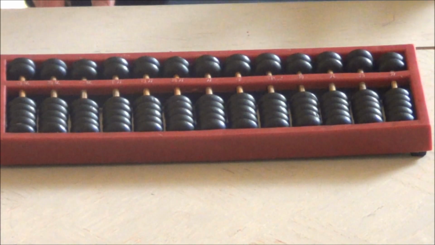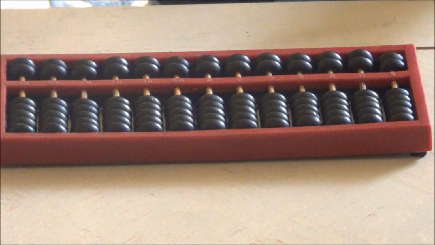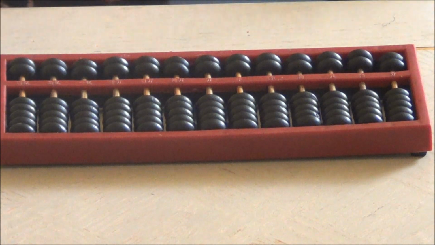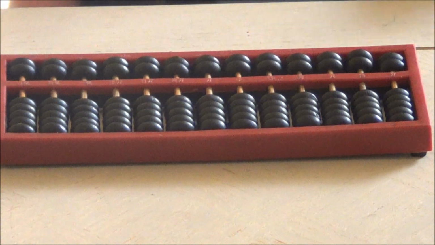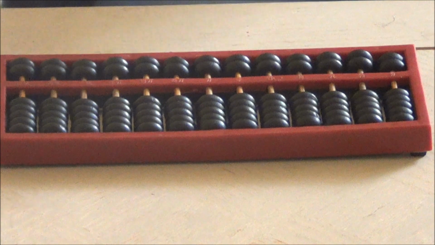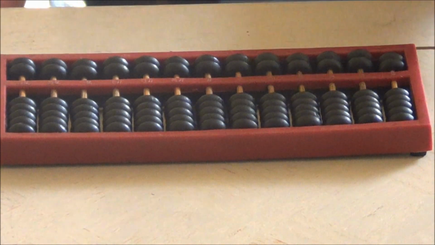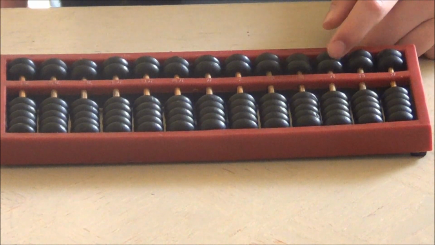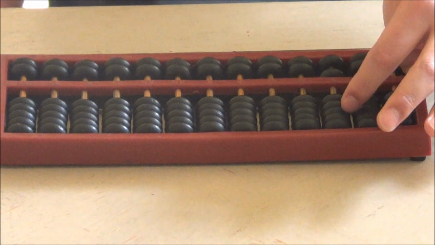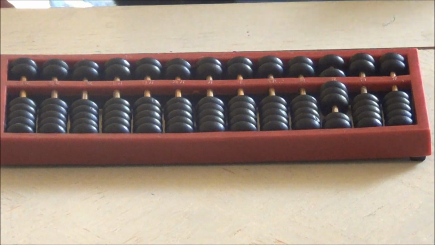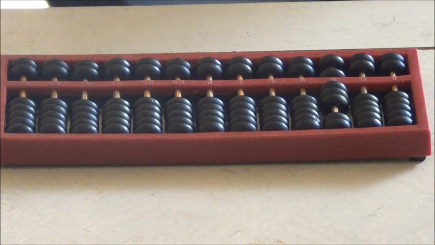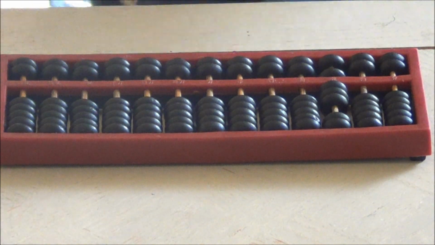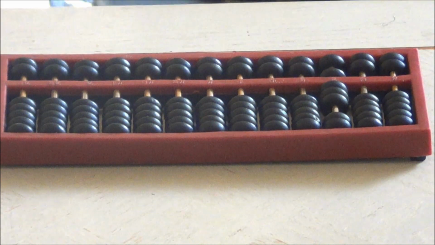So now for the division. Division is basically the same thing as multiplication, but completely backwards, otherwise known as repeated subtraction. So first, to do 8 divided by 2, you start out with a number, and you take 2 away until you have 0 left. And you count the number of times you take it away.